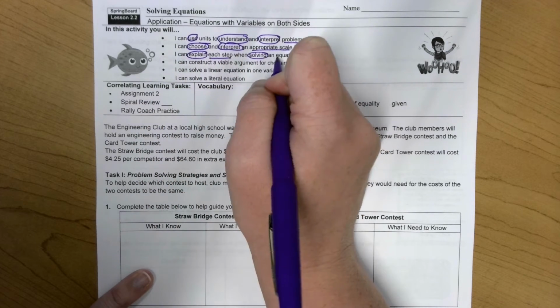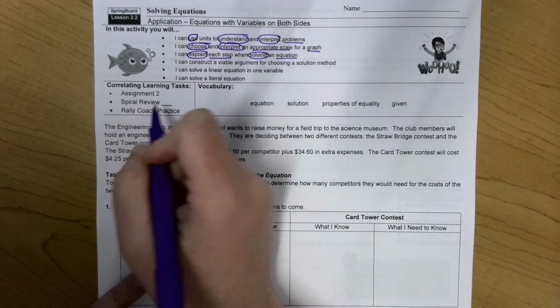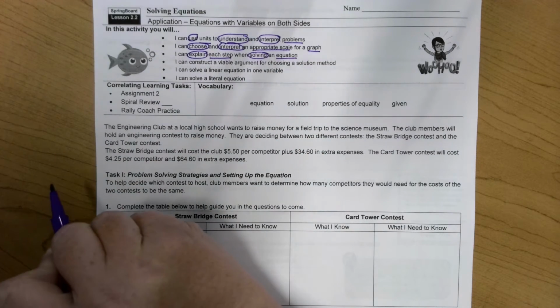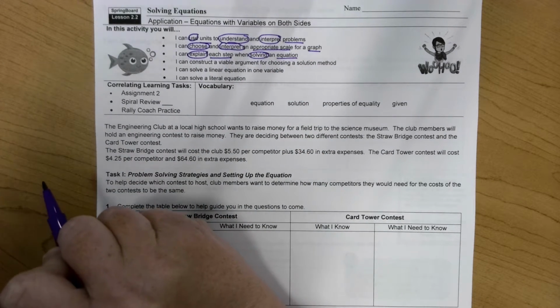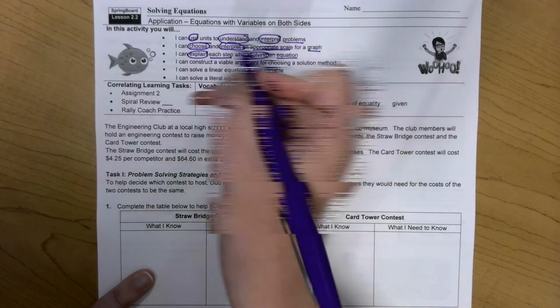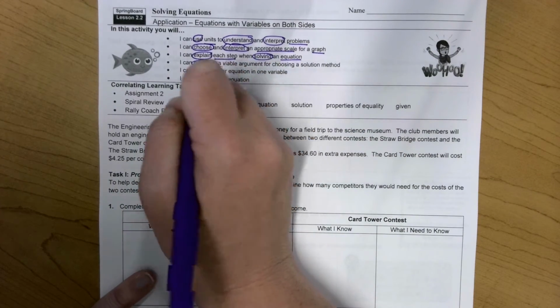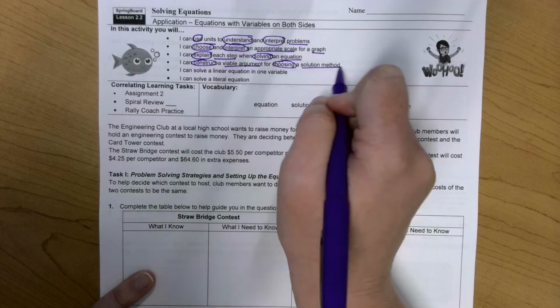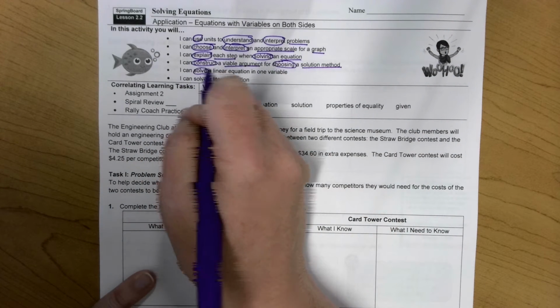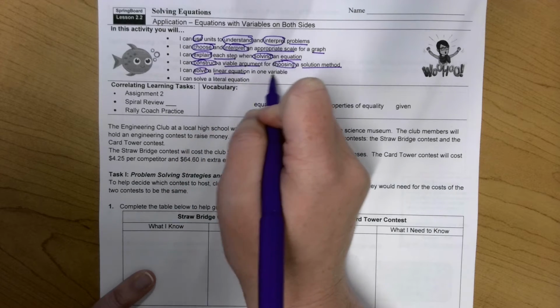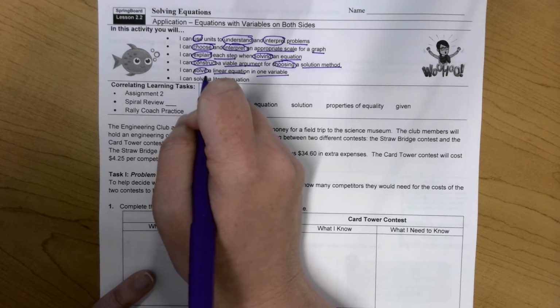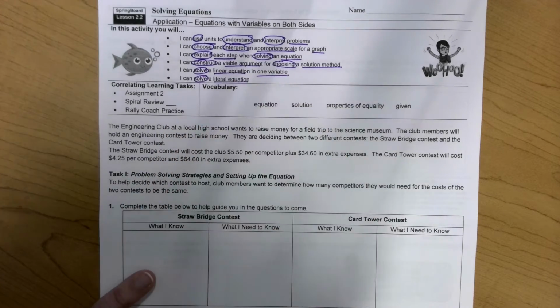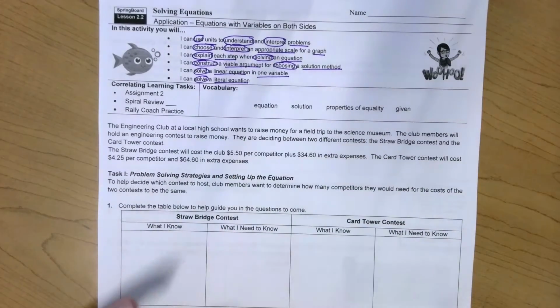Be able to use units to understand and interpret problems. Choose and interpret an appropriate scale for a graph. Explain each step when solving an equation. Construct a viable argument for choosing a solution method. Solve a linear equation with one variable. And solve a literal equation, which again, is coming at the very end of this unit.